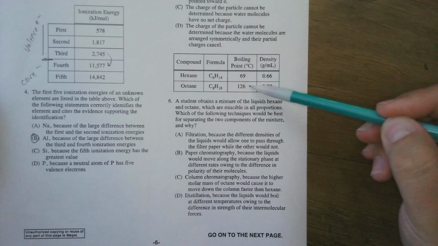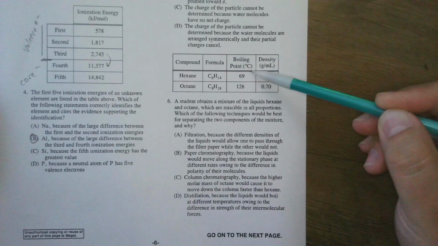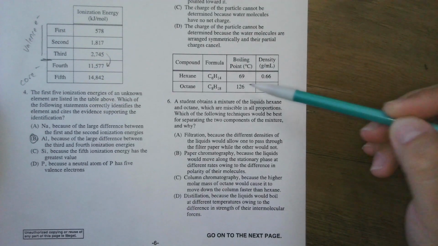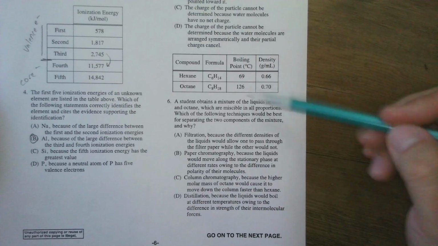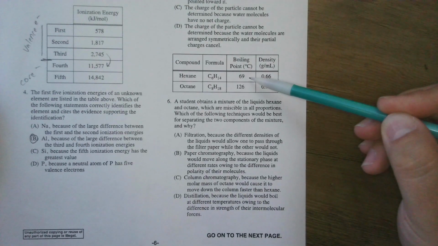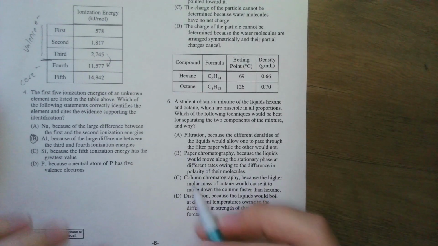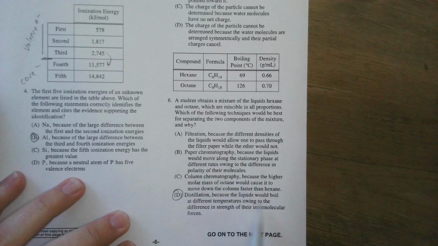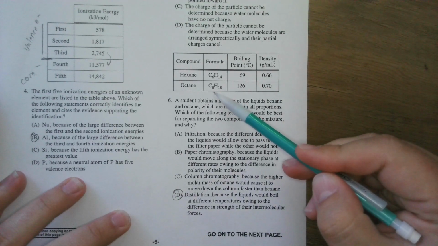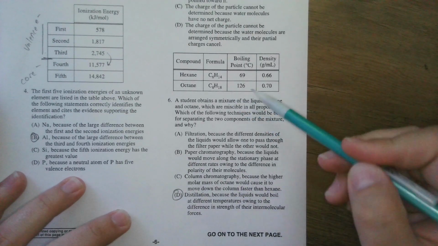But the thing that is significantly different is their boiling points, right? This one down here, hexane, is going to boil a lot faster. So if I take both of these and put them under a flame and heat them up at the same time, all the hexane is going to turn into gas and boil away well before the octane does. And that is called a distillation. Answer choice D, because the liquids would boil at different temperatures owing to the differences in the strengths of their IMFs. Octane has more intermolecular forces because it has more London dispersion forces, which is why its boiling point is higher.